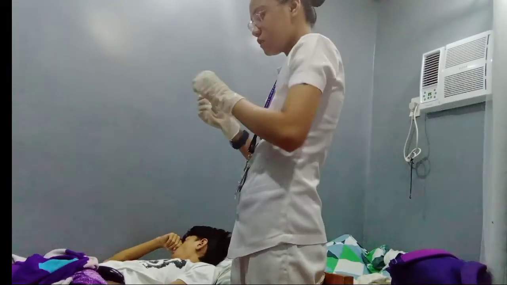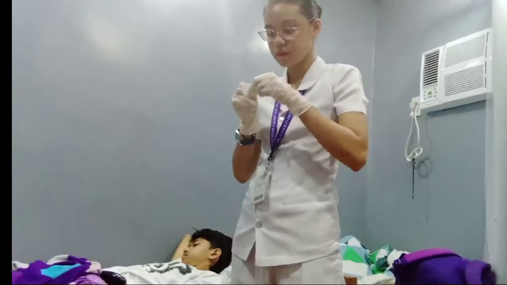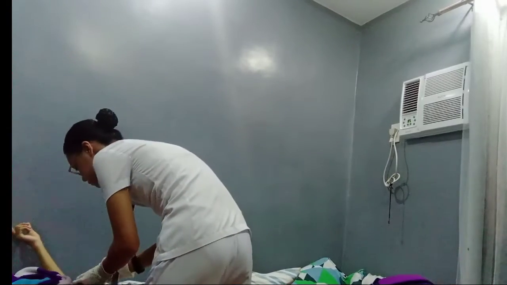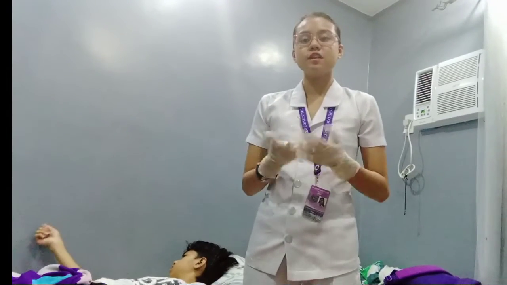Afterwards, we need to close the injection site by covering it with a dressing. Place the patient in a comfortable position and document the procedure. Record the time and amount of drugs on the medication sheet. So this is to have a legal documentation of the procedure done to the patient.